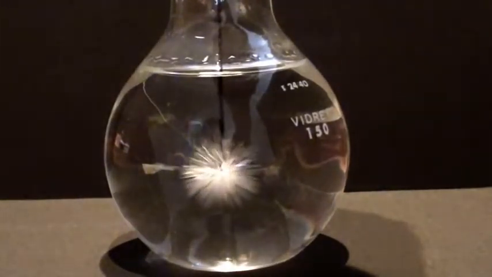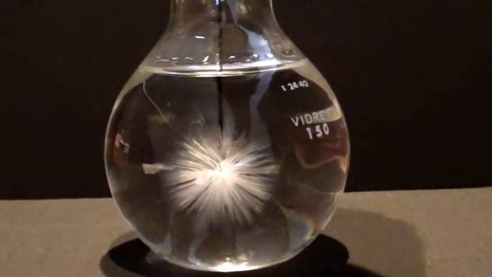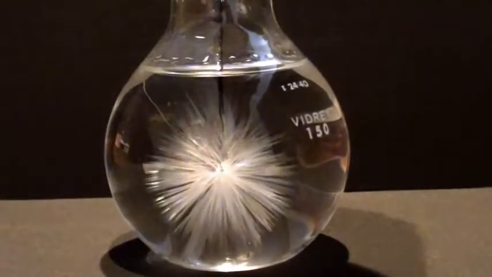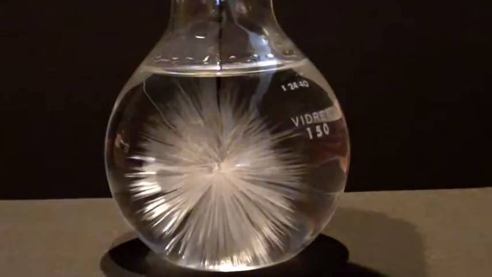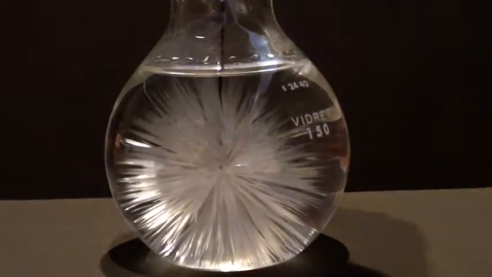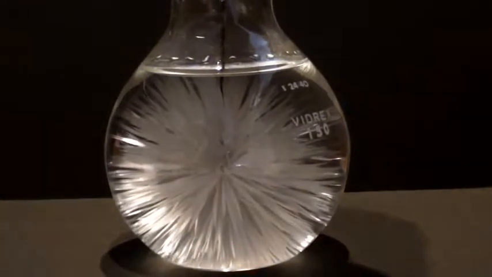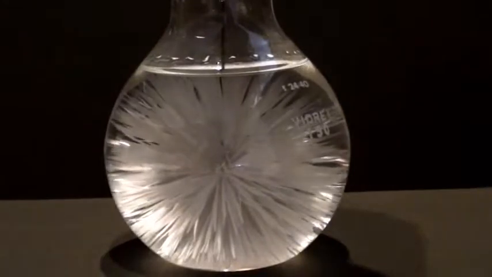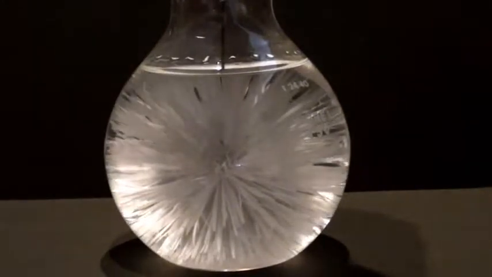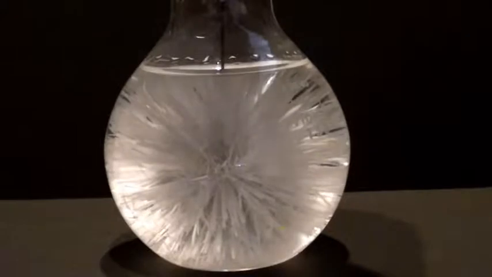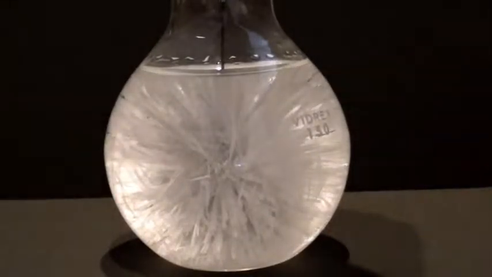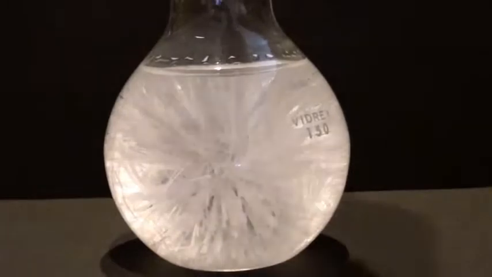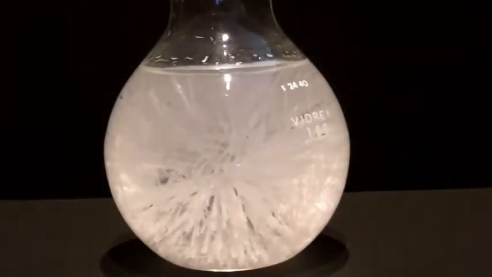Isn't that cool? Just put a stirring rod in there. That gives the crystals a place to start forming, and then they form on them, you know, they just grow and grow and grow. It's like so cool. Can we do that? Yes, actually we can.